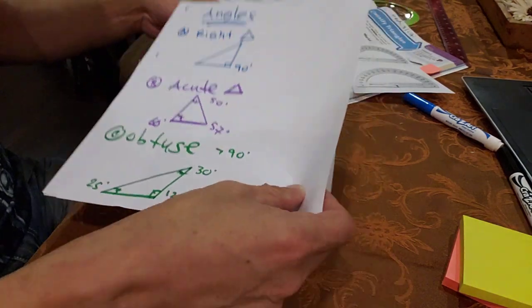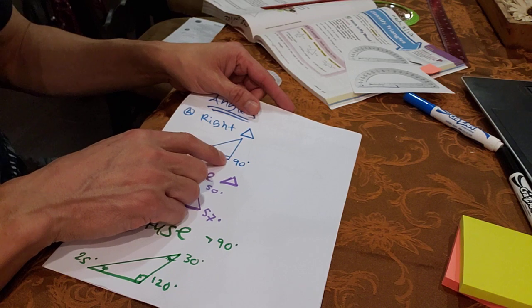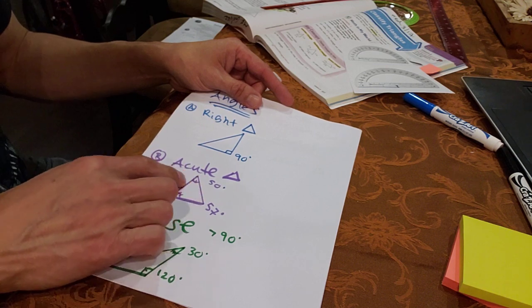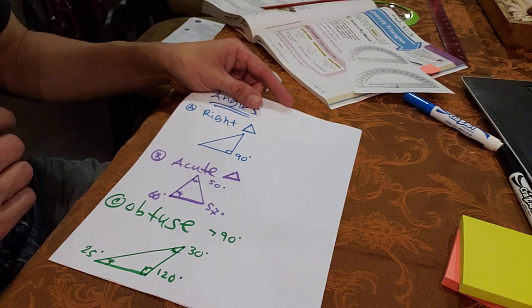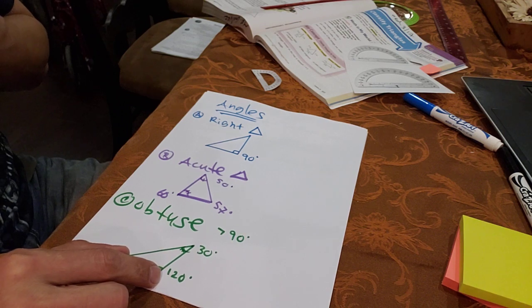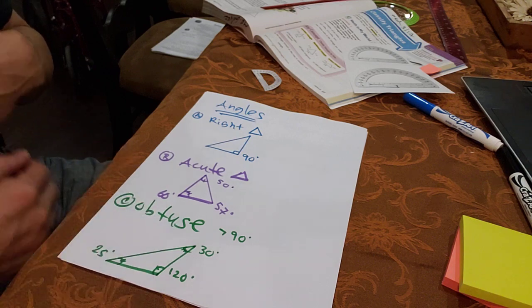When we're looking at angles on a triangle, if we have one angle that measures 90 degrees, that's going to be a right triangle. If we have all angles less than 90 degrees, we're looking at an acute triangle. And finally, if we have at least one angle that's greater than 90 degrees, such as this one that measures 120, then we'll have an obtuse triangle. Okay, and that's the basic gist of lesson 3, classifying triangles.